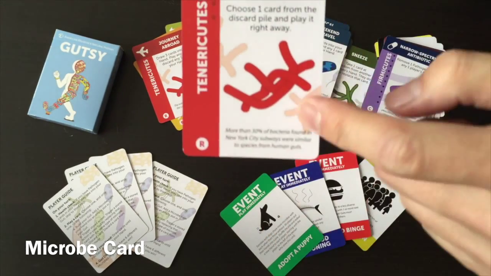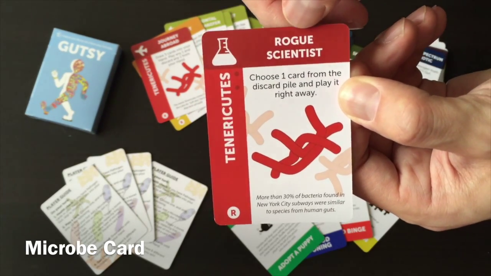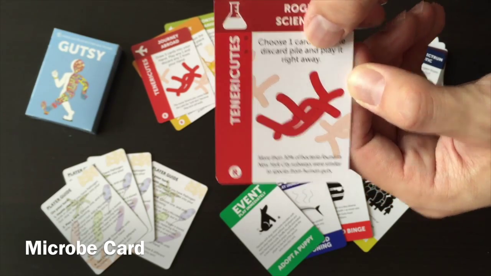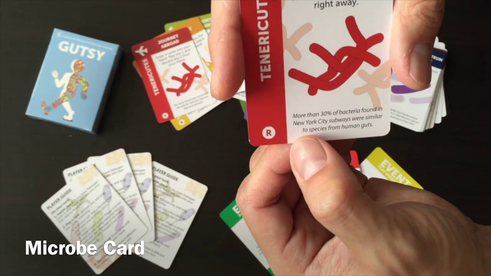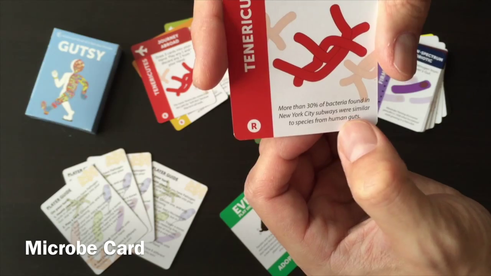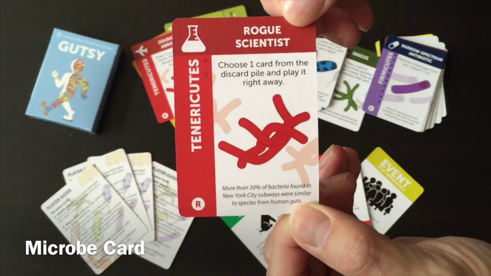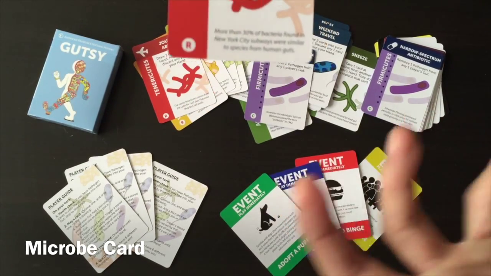There's also a diagram of the picture here, and the description of the action. For example, for Rogue Scientist, you can choose one card from the discard pile and play it right away. Then there's also a fun fact about this Tenere cuties here. For example, more than 30% of bacteria found in New York City subways were similar to species from human guts. That's interesting information that, as you play the game, hopefully you'll be able to absorb.